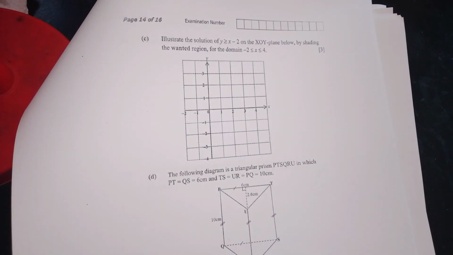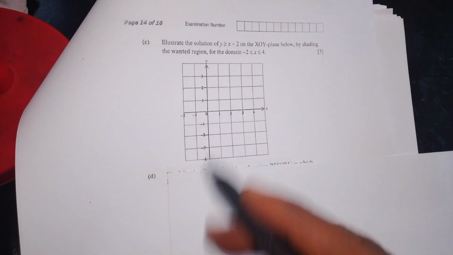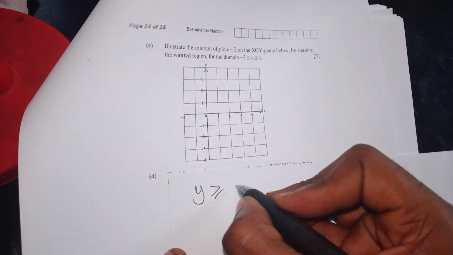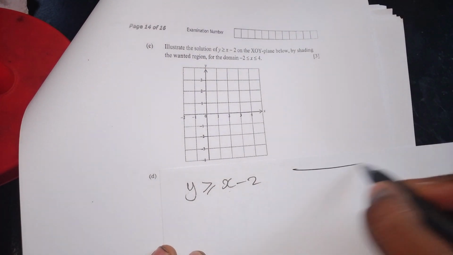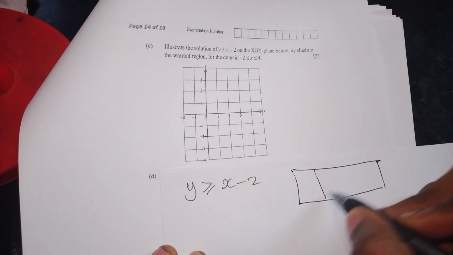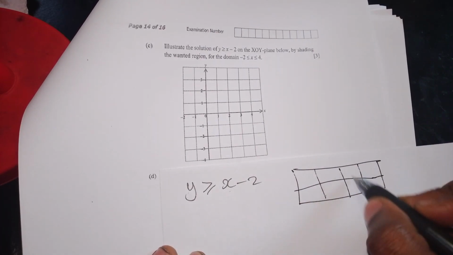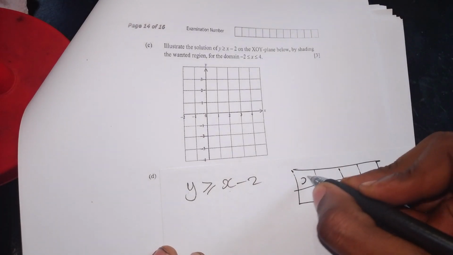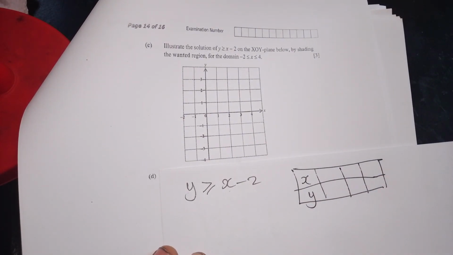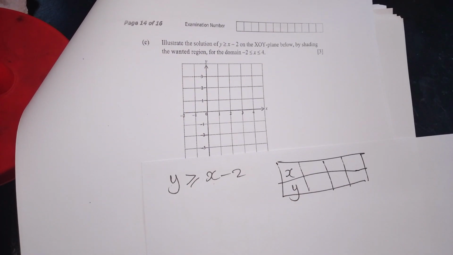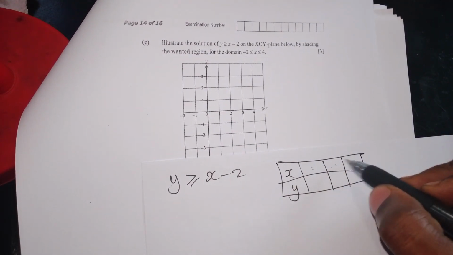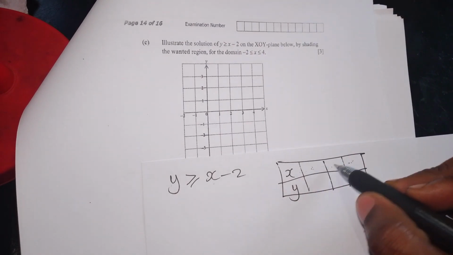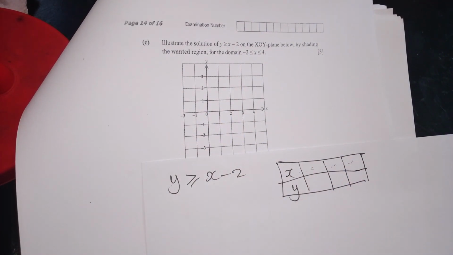So to illustrate this information on the graph, since you have y is greater than or equal to x minus 2, you have an x and a y, you need a table with at least 3 boxes. You can use 2, that's okay, but you need a third box for confirmation, just in case you make a mistake. So now you choose x values, and then you use those x values you have picked to find corresponding y values.